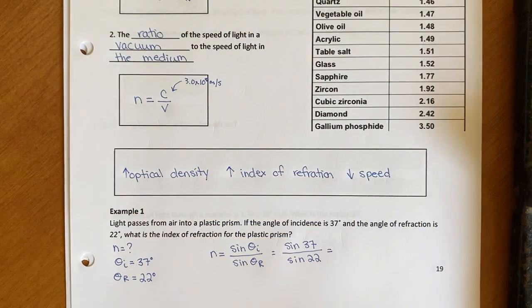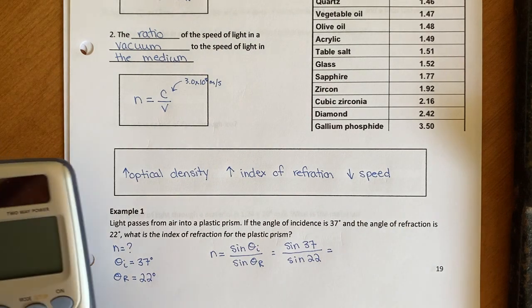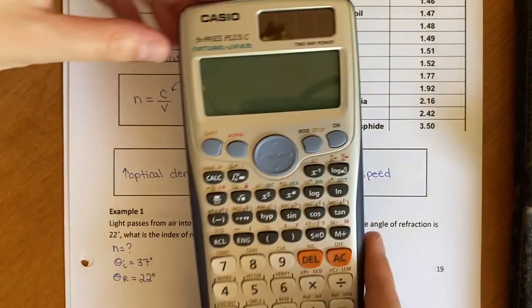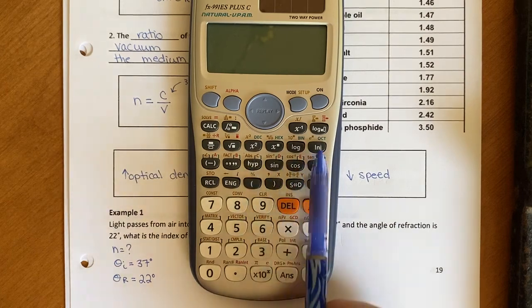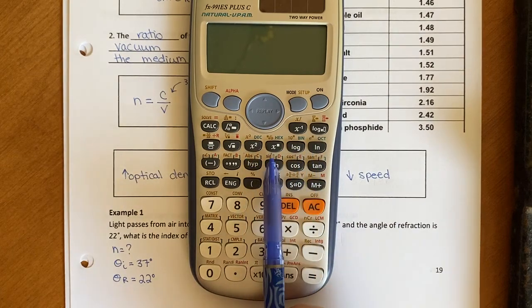Now the way that we type that into our calculators, because you may not have done this before, because you would have done this in math class before doing it in regular grade 10, but because this is the summer course, you haven't necessarily seen sine before. So on your calculator, you'll notice that there are some buttons that say sine, cos, tan, and different things along the top. So your sine button is this one.